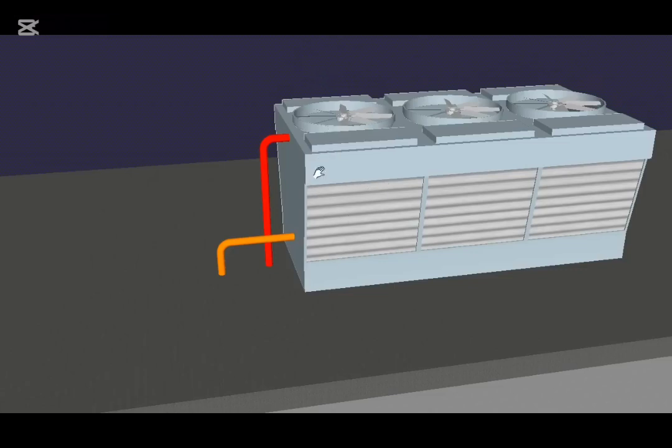In that process, this warm condenser water will lose some of its heat, and the air entering and leaving this cooling tower will leave at a much higher temperature than when it came in. It'll also have left with some moisture, so the relative humidity will have increased as well.